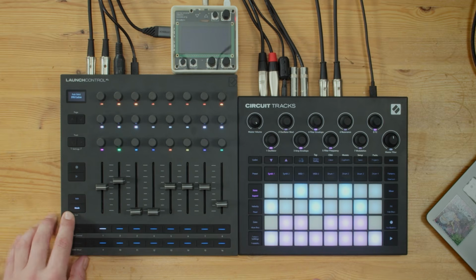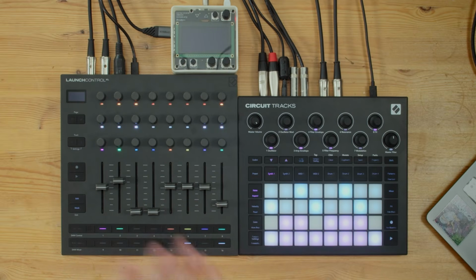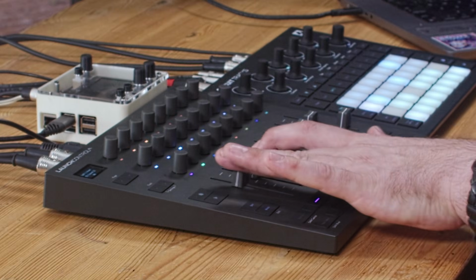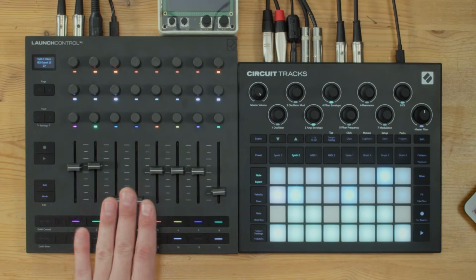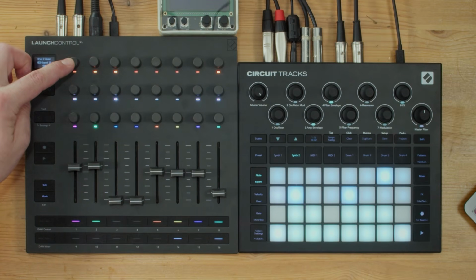If I go into a mode selection here, you can see that I'm in custom mode 1, and now we're in the template. I've got synth level controls, external input controls, and then channels for the 4 drums. We've got pan, reverb send, and delay send. Let's see what it's like to have hands-on control of everything in the Circuit Tracks.